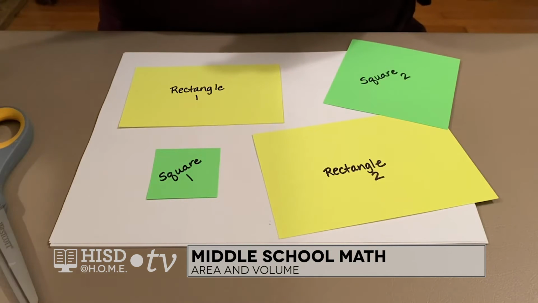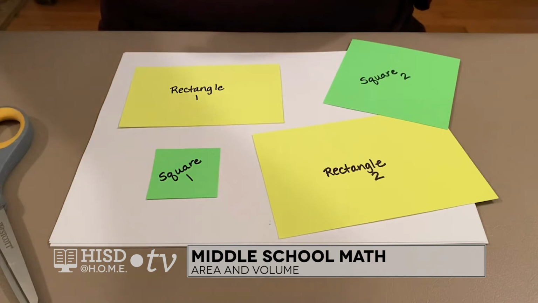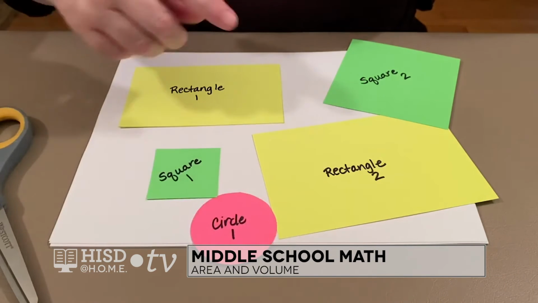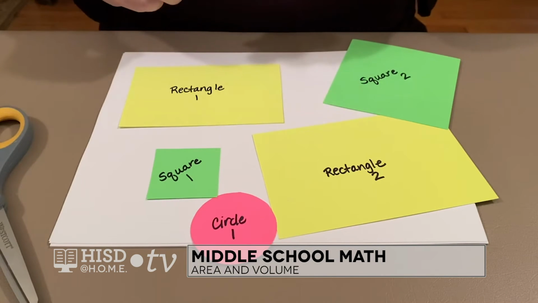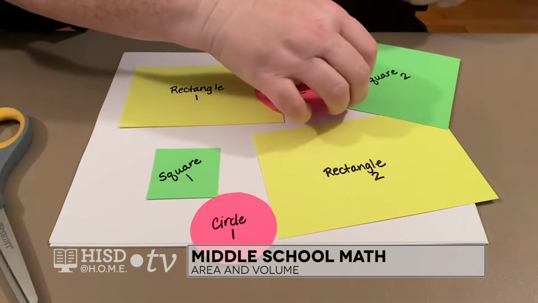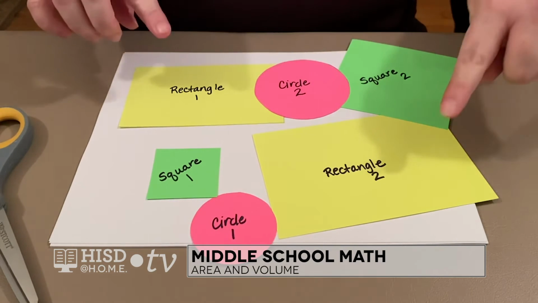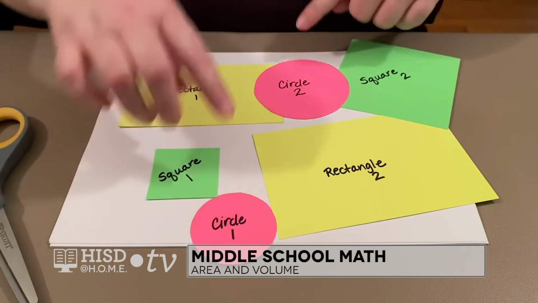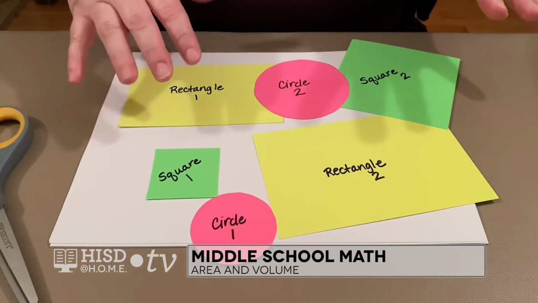And then for some of you 6th graders, because we're starting to bridge into 7th grade, if you'd like to challenge yourself, we can even talk about circles. So if you have something circular that you can trace, please feel free to find a circle that you can trace. So in the lesson for this week, we ask you to find 2 rectangles, 2 squares, and 2 circles. And remember, you can make them out of paper.